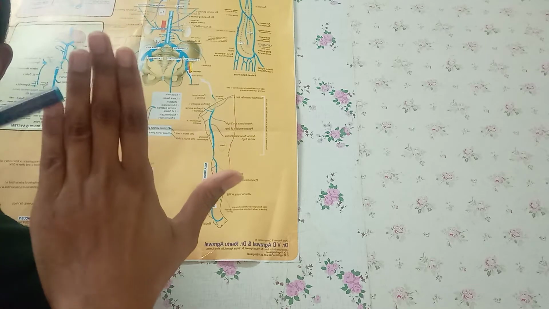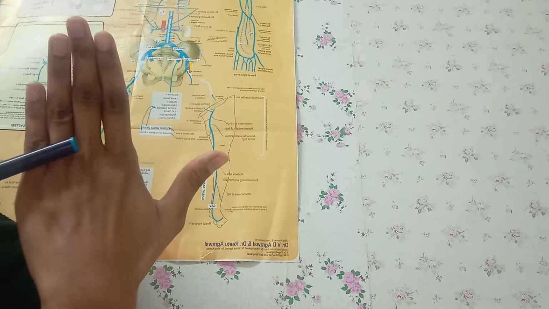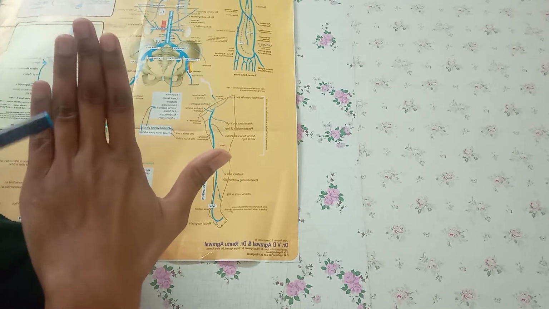Now you must have seen people like this, right? Kind of their wrist is dropped, which is also called wrist drop in simple language. So which nerve is responsible for that? Now we know that the dorsum of the hand is supplied by radial nerve. It supplies the skin of the dorsum of hand as well.